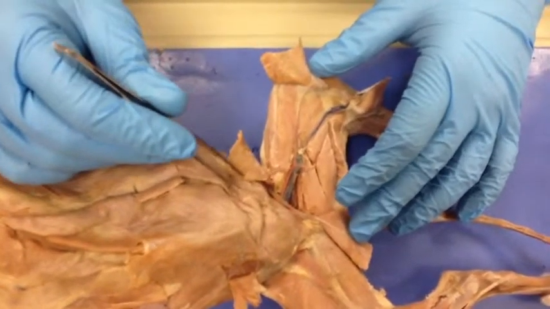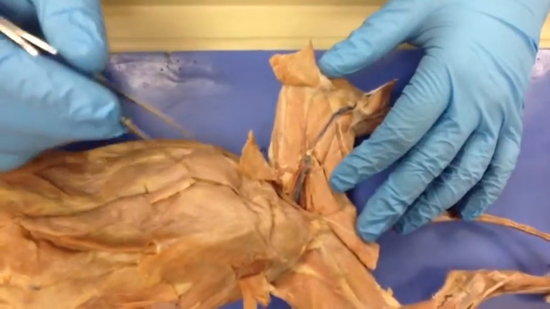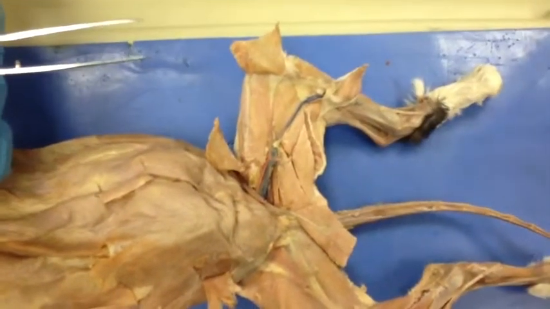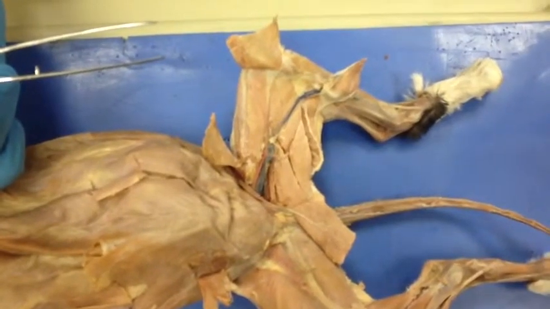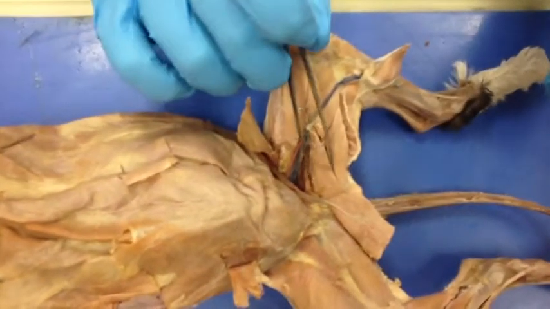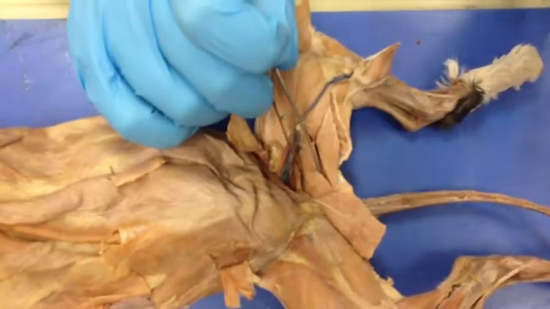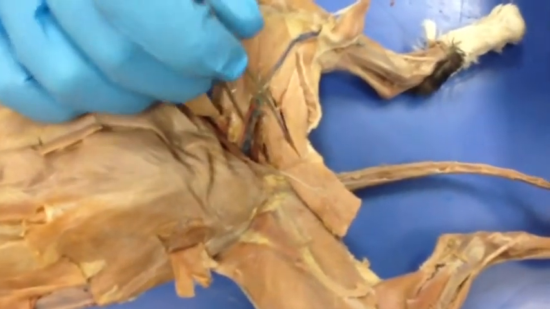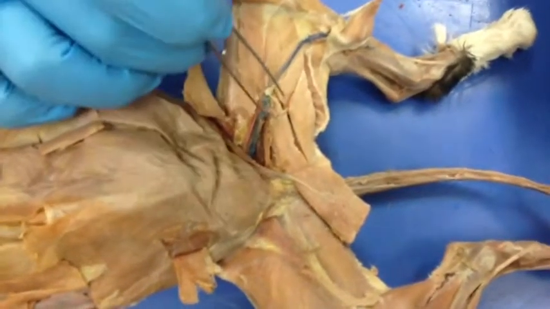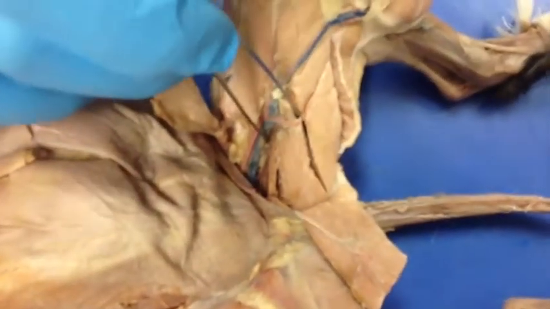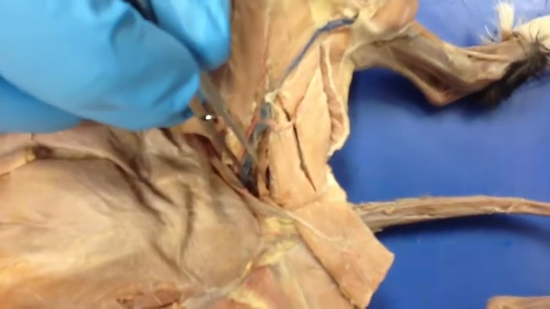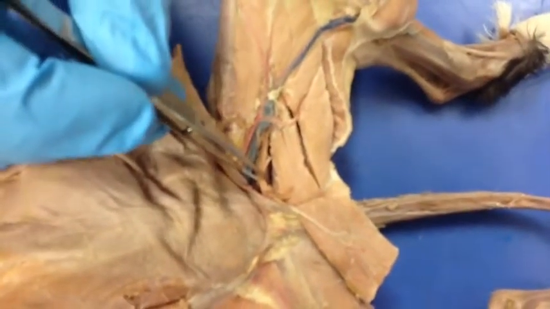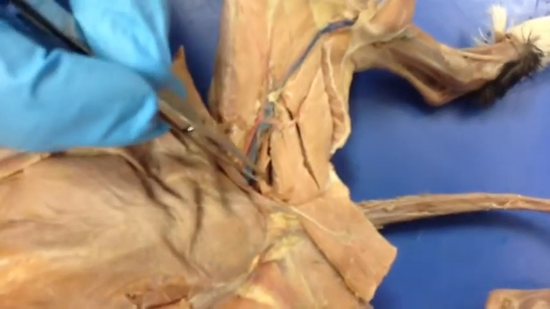Next, we have the abductor femoris, which is right here. The function is the adduction of the thigh, the insertion is the femur, and the origin is the pubis. And then we have the adductor longus, which is right here, and that's the adduction of the thigh, the insertion is the femur, and the origin is the pubis.